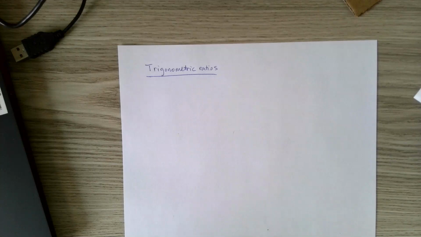So first I'm going to just write down a couple of foundational things for you to depend on if you ever get stuck thinking about these trigonometric ratios. The first foundational thing you have to know is your special triangle ratios.